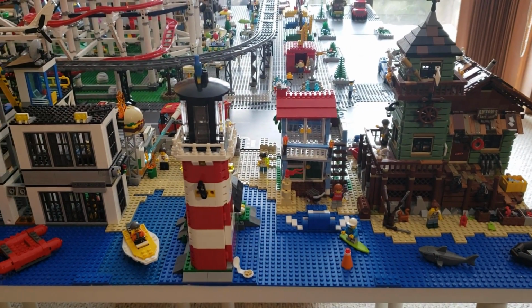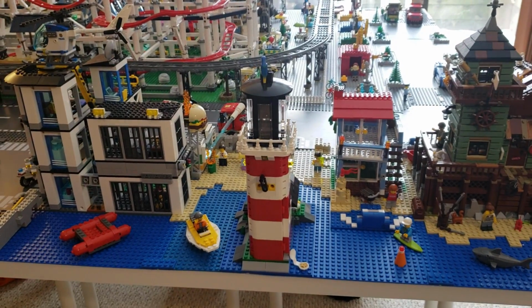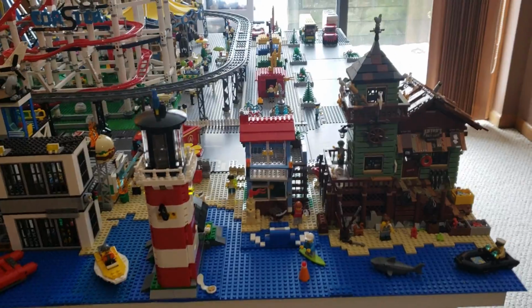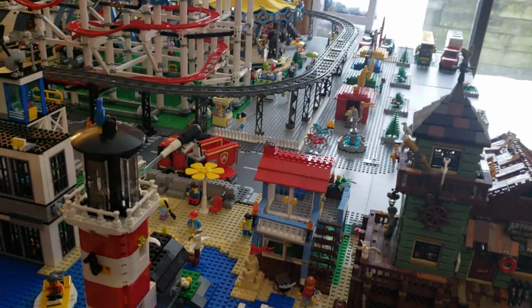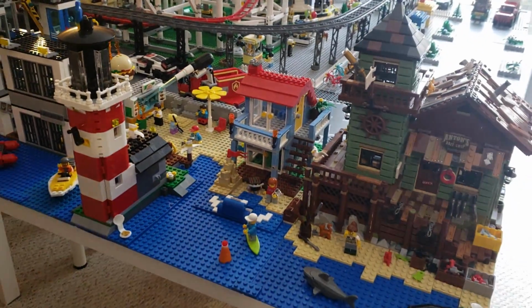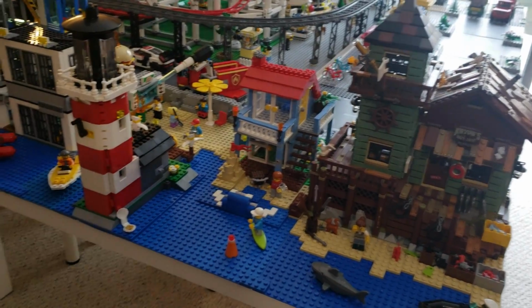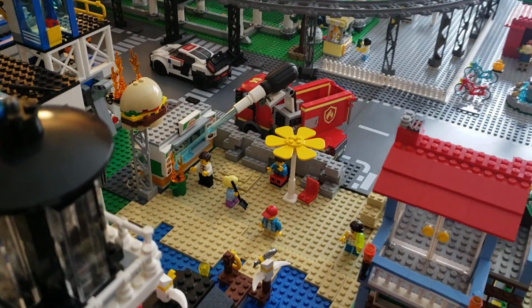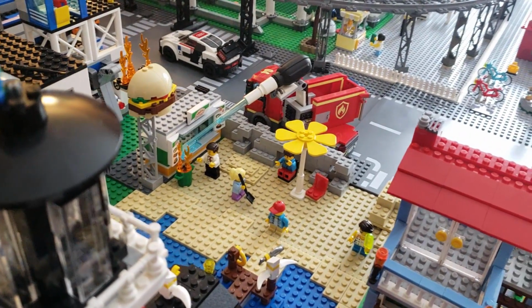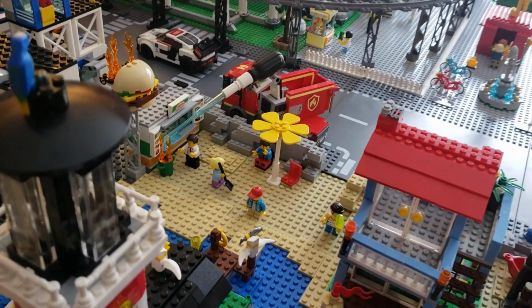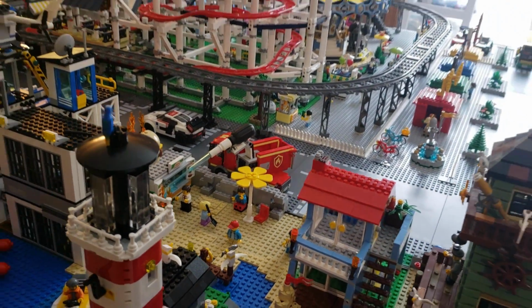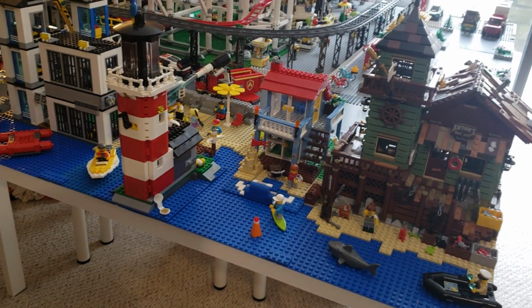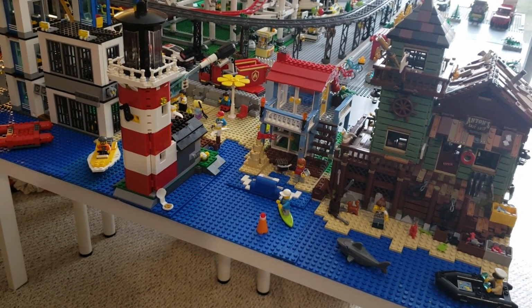So this is an example where a lot of people would have a massive area for their ocean or beach, and it looks really great. And I love the concept of that, but I try to optimize what I can. I have this little corner, and I think it works out pretty well. Even in the beach area, I have a little burger stand with a fire truck trying to put it out, some beach chairs, and so forth. So this is an example of what I've been doing. I've been trying to optimize as much as possible.